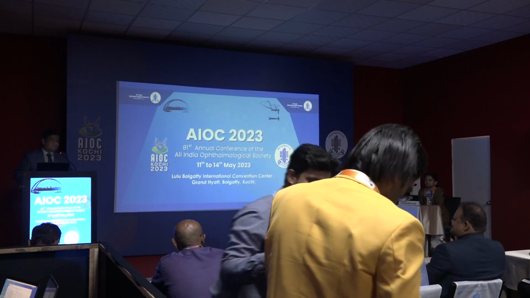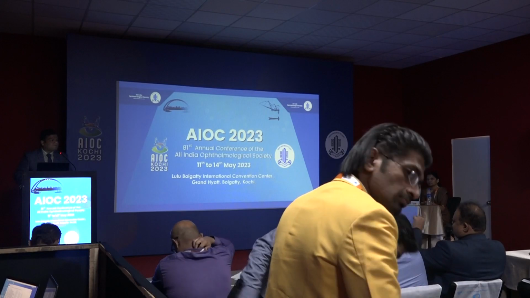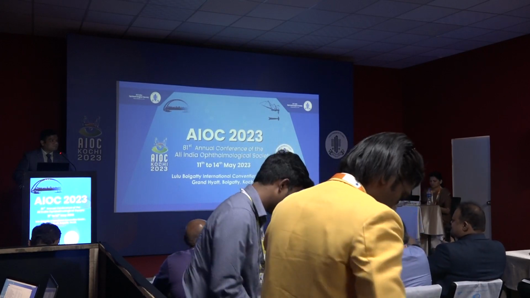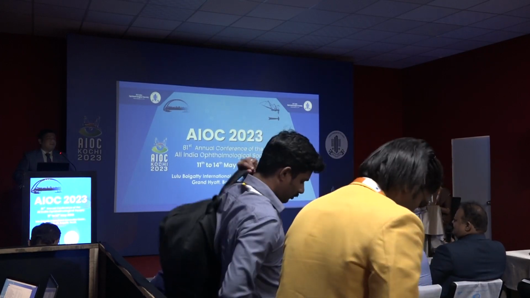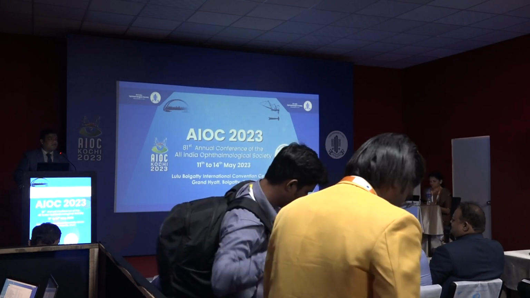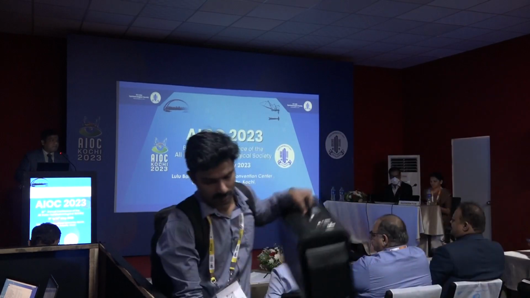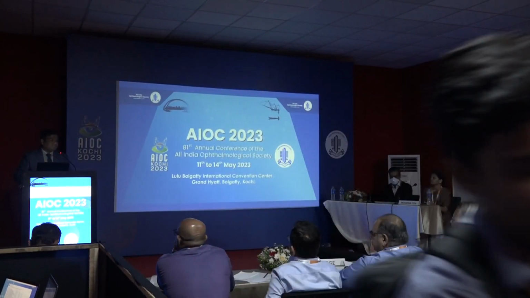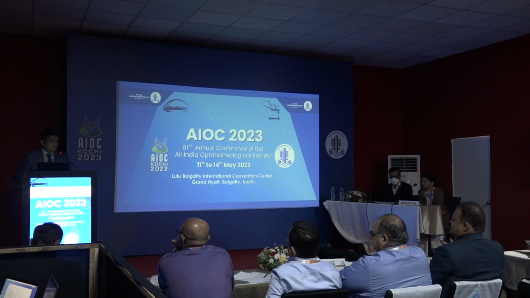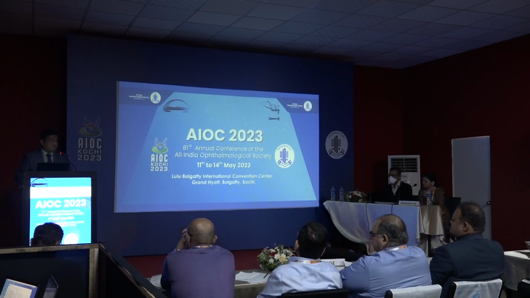Obviously, yes, the field needs to be enlarged more. When you are using the spectacles, does it reduce the signal strength? Yes, slightly reducing the signal strength, sir. But if the cornea and the lens are relatively clear, then we are getting good images. But yes, if the lens is cloudy, then the signal strength is slightly reduced.